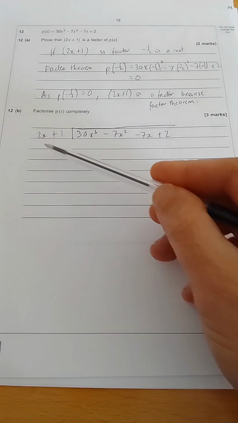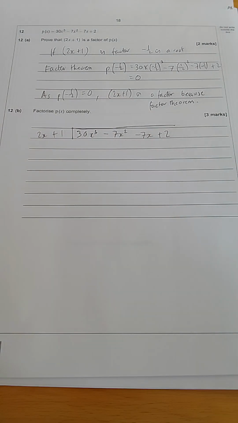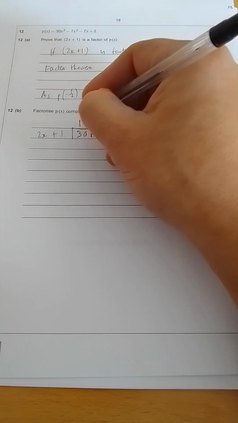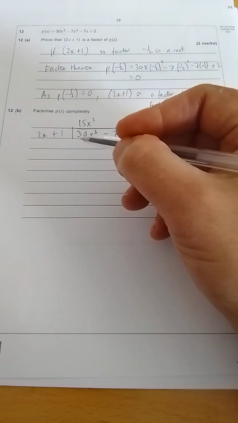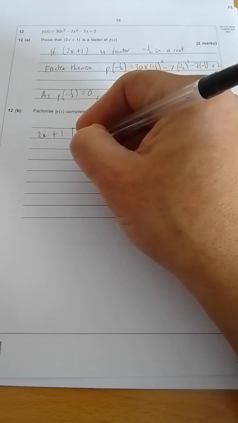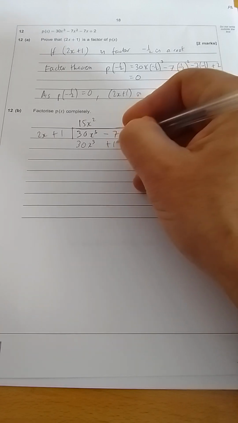So what you do is look at the 2x and say, what do I need to multiply it by to get 30x cubed? I'd need to multiply it by 15x squared. So 15x squared goes here. If I do 15x squared times 2x plus 1, that will give me 30x cubed plus 15x squared.